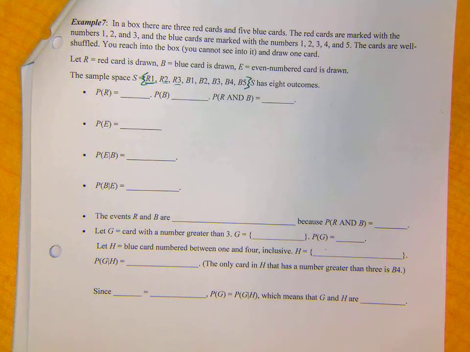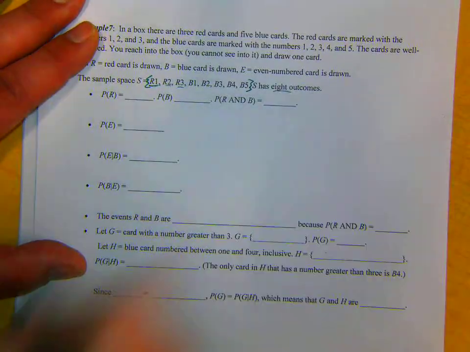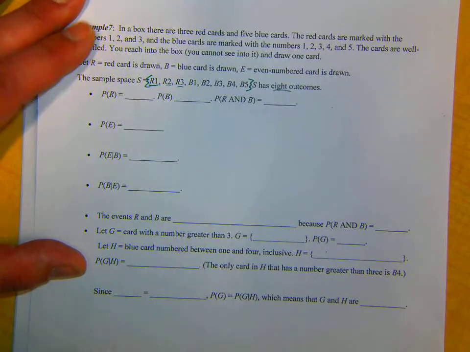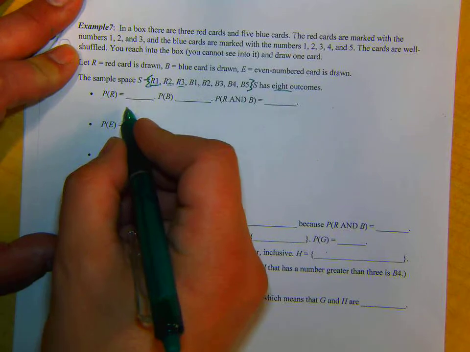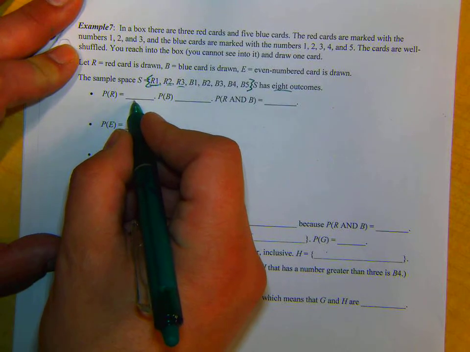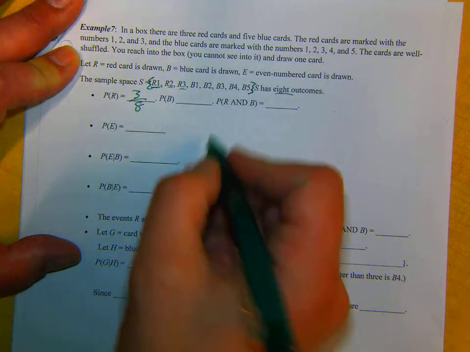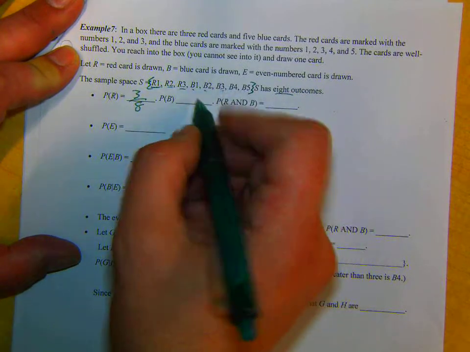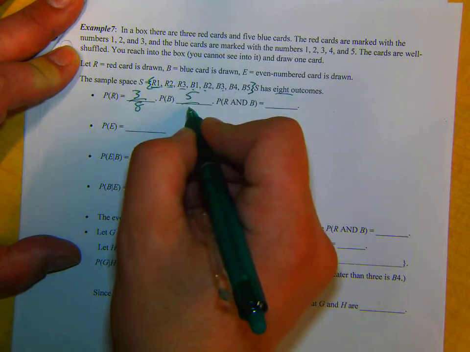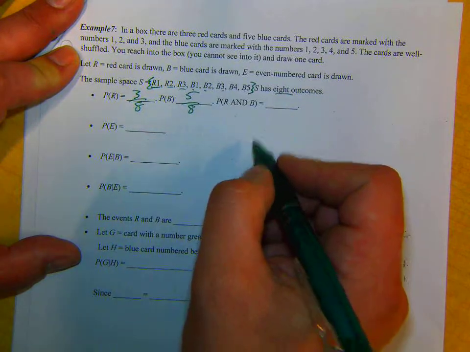These are my possibilities. That's my sample space. I have how many cards? 8 cards. So, what is the probability that I choose a red card? 3 out of 8. Probability of a blue card? 5 out of 8.